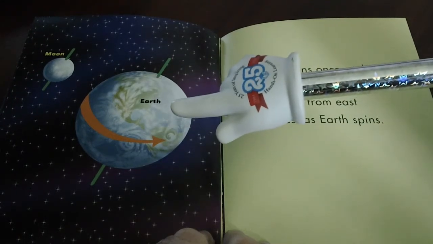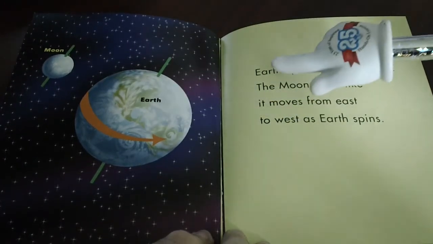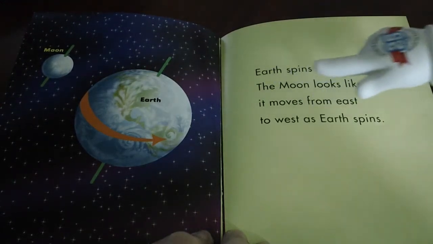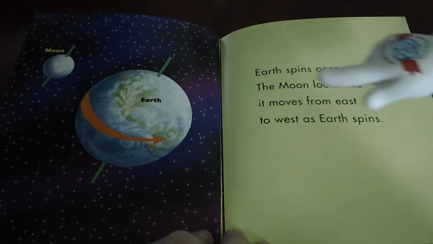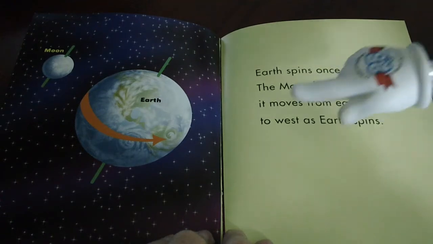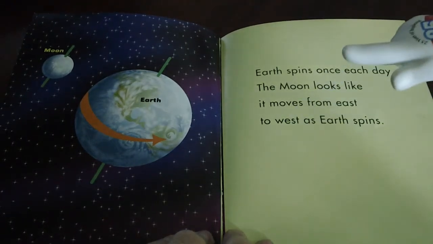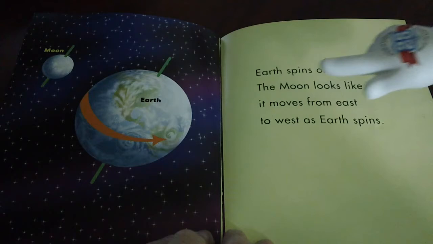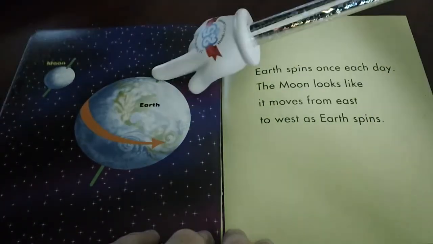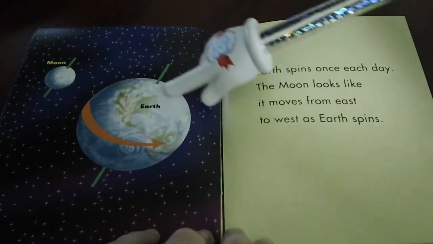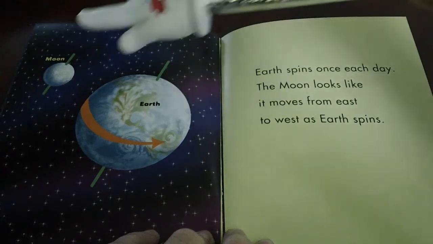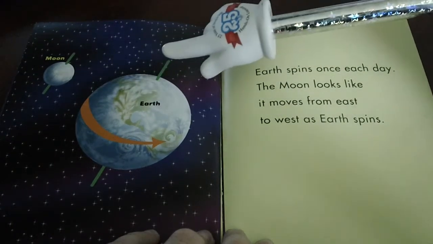Look carefully at this diagram as I read this page. Earth spins once each day. The moon looks like it moves from east to west as Earth spins. East and west were the words that we were looking for. I'm able to see from this diagram that because the Earth is also moving and spinning, the moon just appears to be moving.